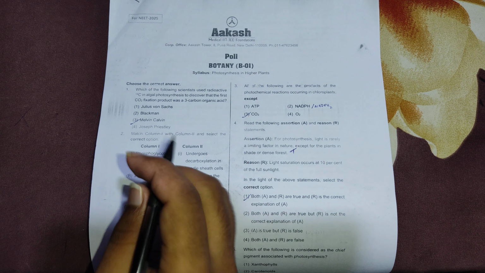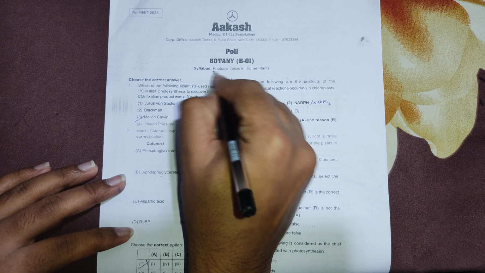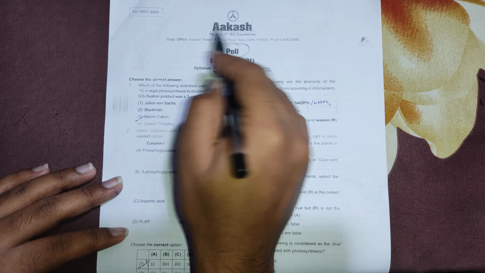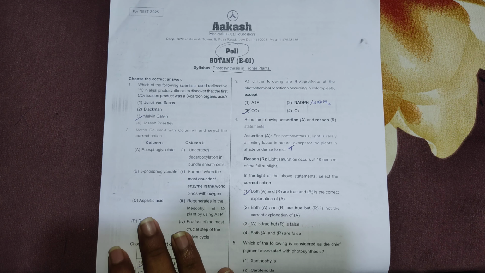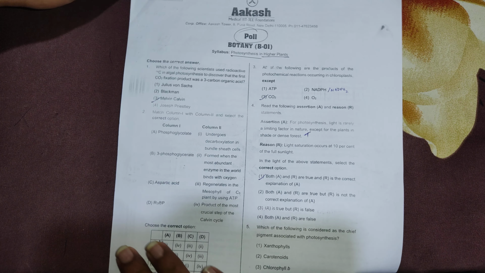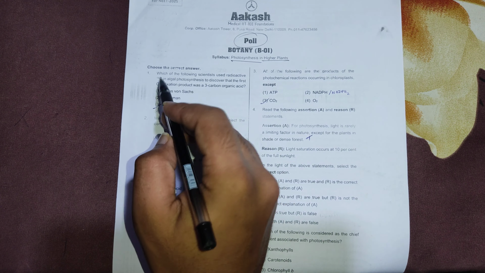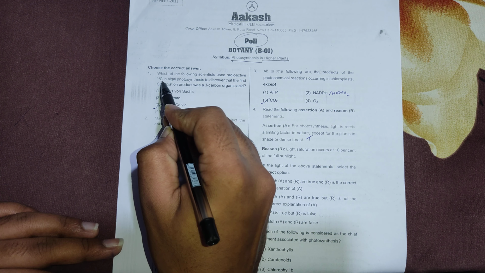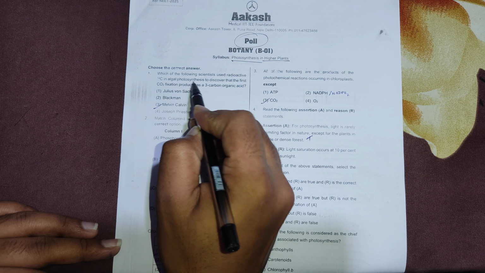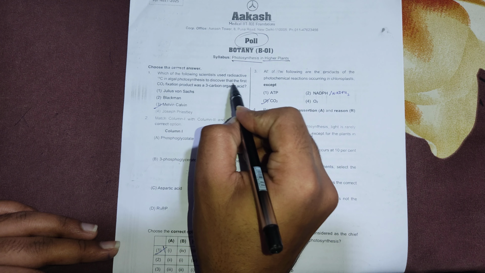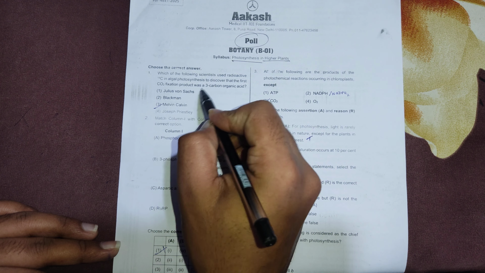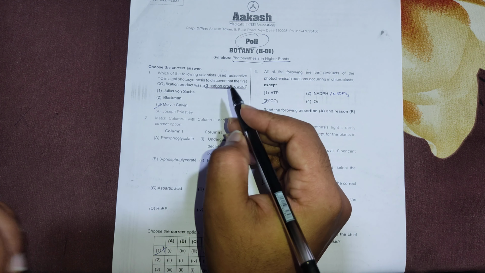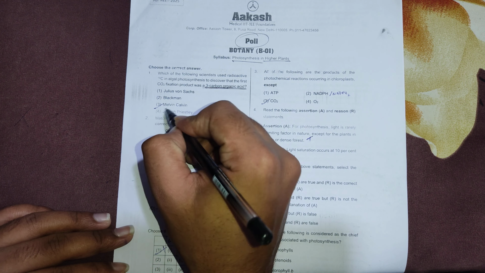Today we practice the 20 questions of photosynthesis in higher plants. This is a poll by Akash of botany. तो शुरू करते हैं. तो पहला क्वेश्चन ये, which of the following scientists used the radioactive C14 in algal photosynthesis to discover the first CO2 fixation product, a 3 carbon organic compound? तो ये थे मेल्विन कैल्विन.